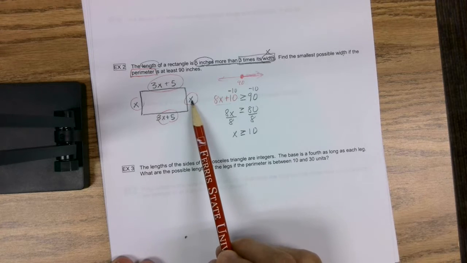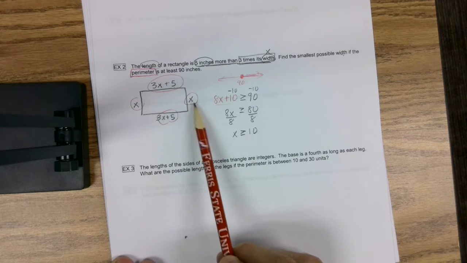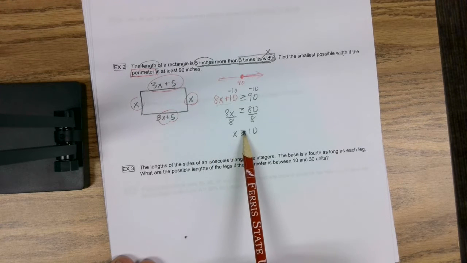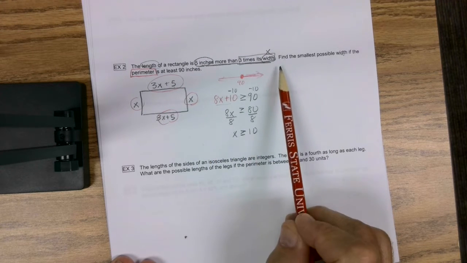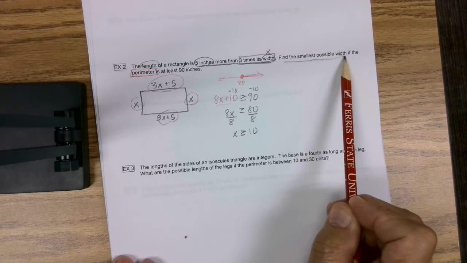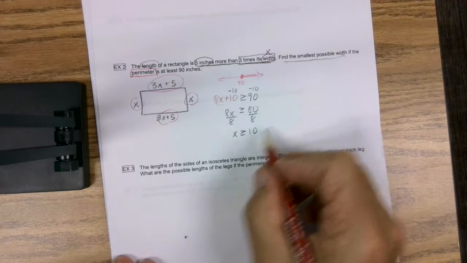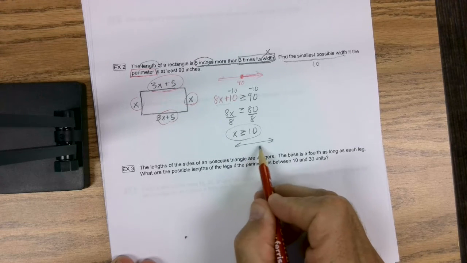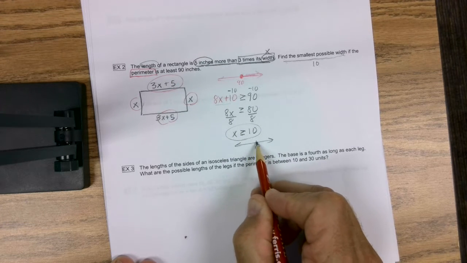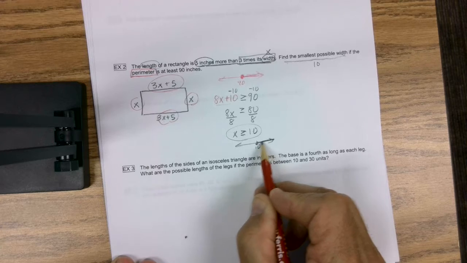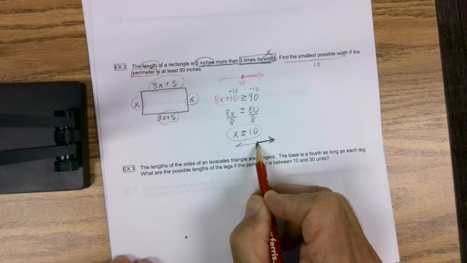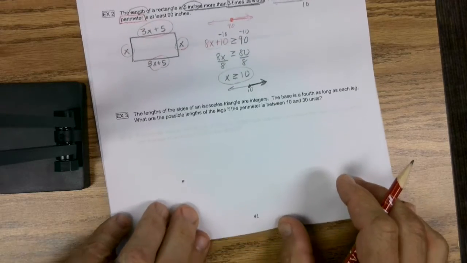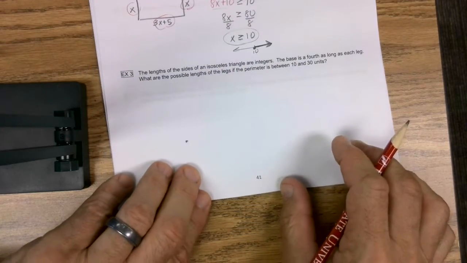Notice we assign the value x to the width. And this says the width, x, can be greater than or equal to 10. But this says find the smallest possible width. Well, it's 10. Because on a number line, if it can be 10 or bigger, and it's asking me what's the smallest, it can be 10. All right, so let's warm you up with example 3 before we go back up to example 1.